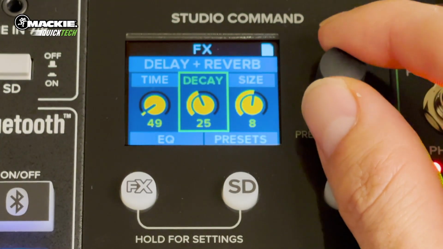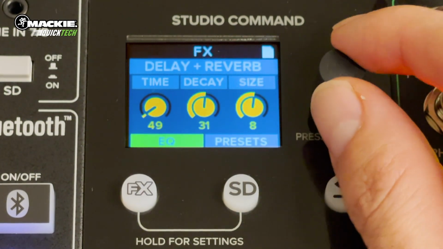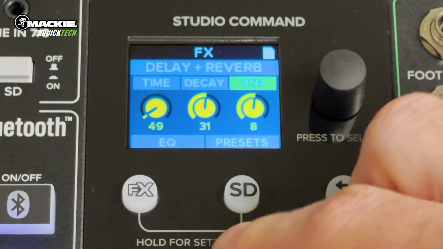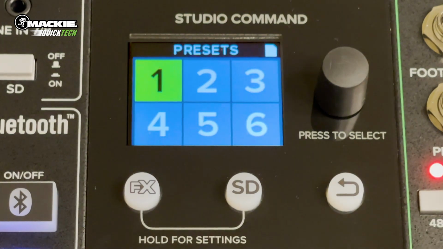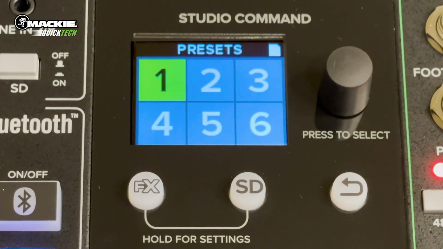When done making your adjustments, you can press the encoder down again to move on to other settings, or you can press the effects button or SD button to display the selected menu. Once that perfect tone is dialed in, you can save up to 6 effects presets for quick and easy recall, all accessible via the Studio Command.